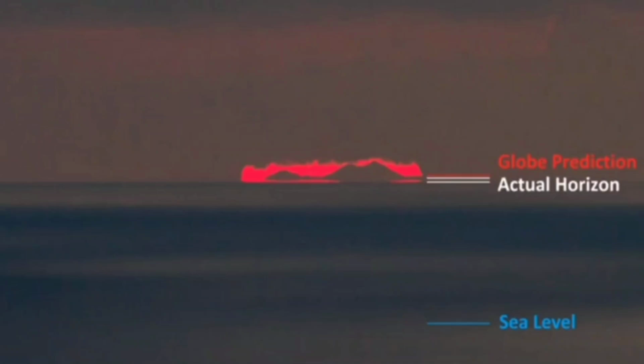Maybe you could get some approximations if you're not trying to use a model, like in real life. But for what he's trying to do, it's literally a joke. But once again, he's got it backwards. He's trying to claim a flat Earth horizon should be down there where it says sea level in blue. But how could a flat Earth horizon be down there?